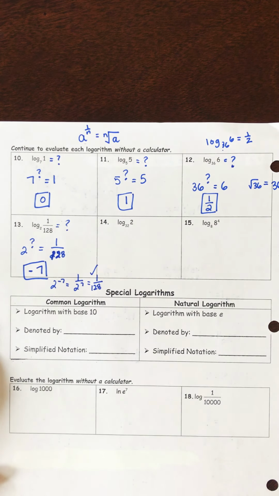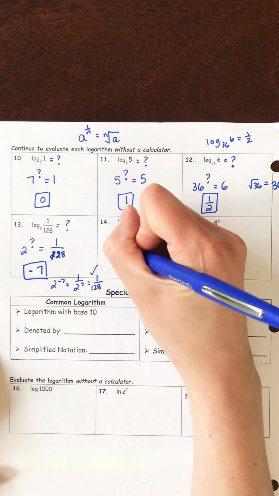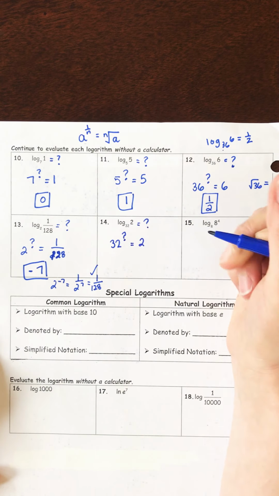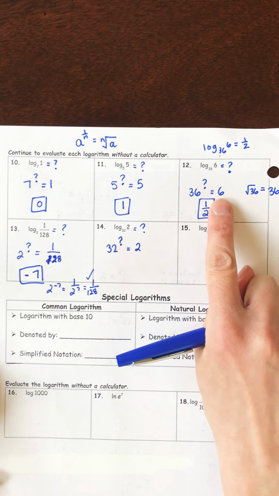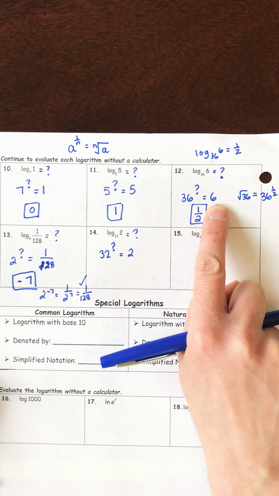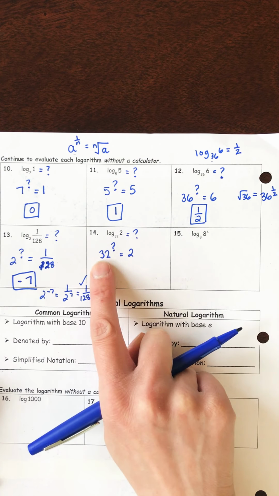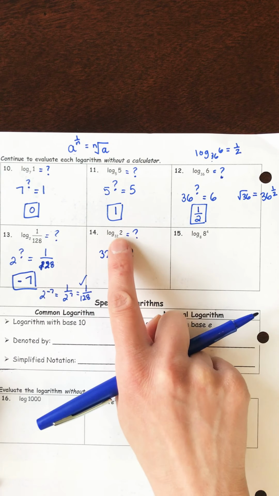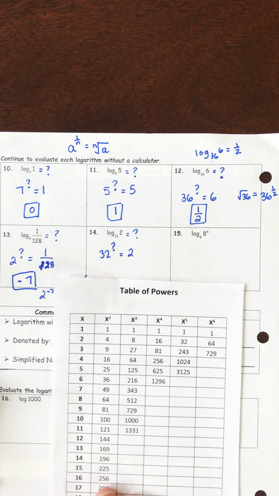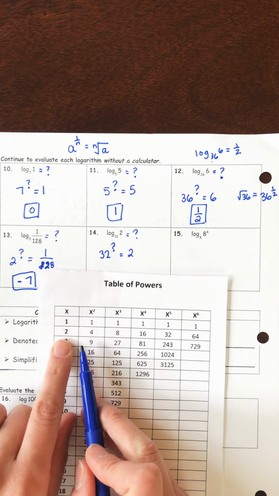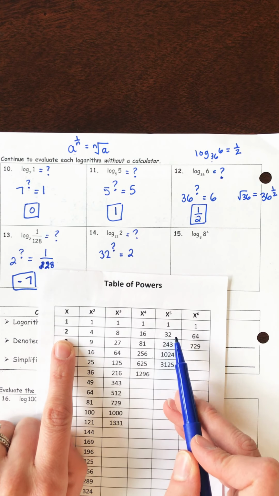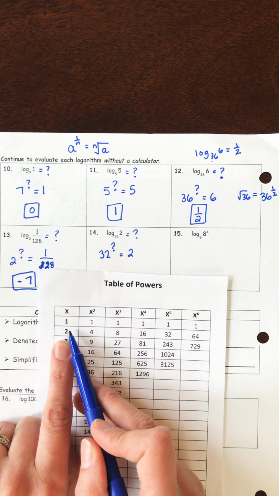Log base 32 of 2. So again, I'm asking 32 to what power gives you 2? This is very similar to the previous one, where I have a big number going down to a small number. That must mean 2 is a root of 32. Let's look at our table of powers. Here's 2. If I scan over, 32 is in the x to the 5th column. So the 5th root of 32 is 2.